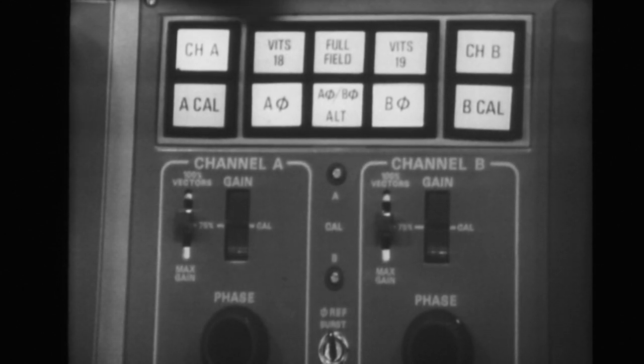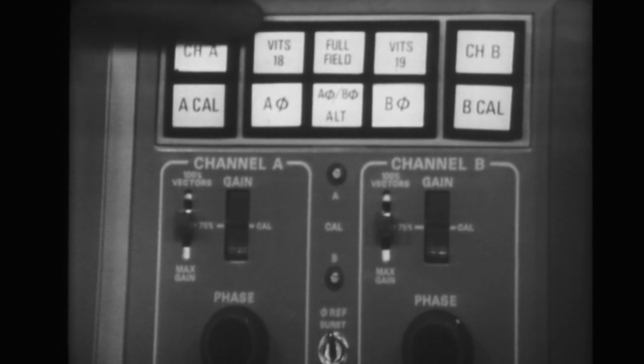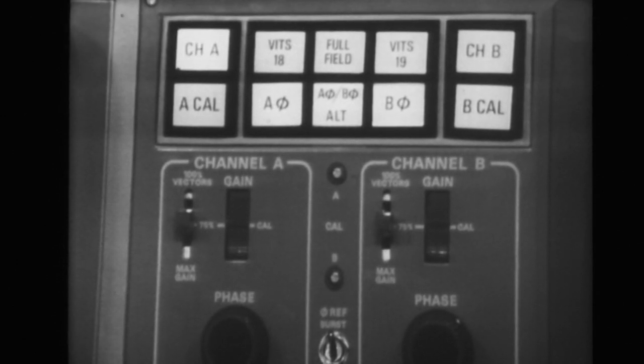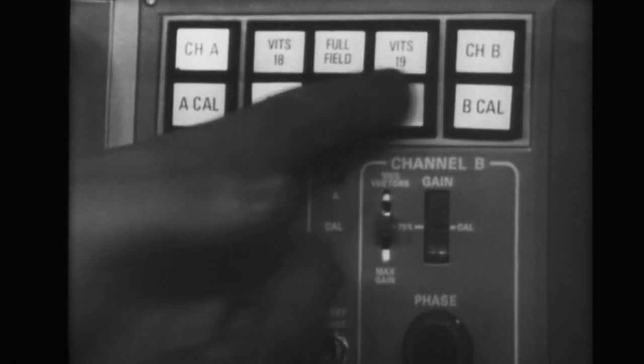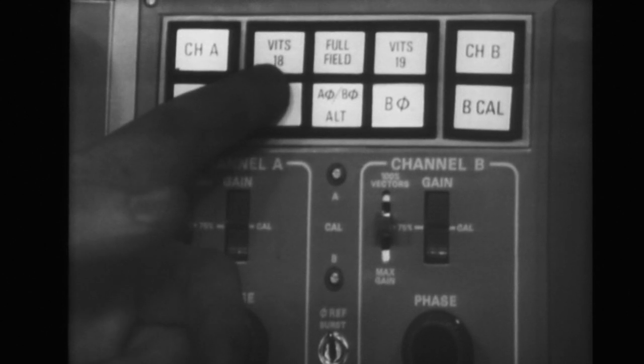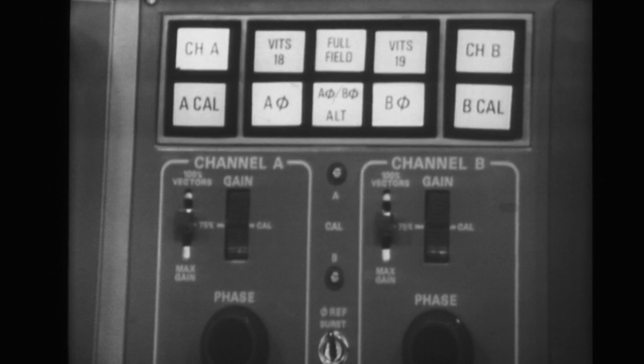The center section of 3 push buttons represents, on the top, the unblanking push buttons. For proper operation, one of these top 3 push buttons must be depressed. Normally, the full field push button is depressed, and the representation on the cathode ray tube is that of a full field of chrominance information.